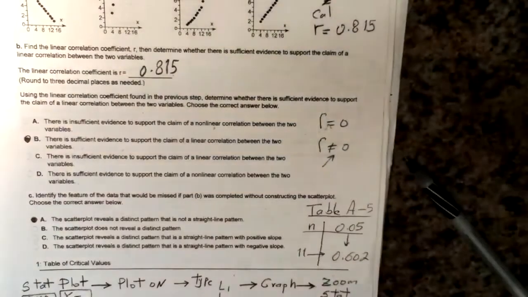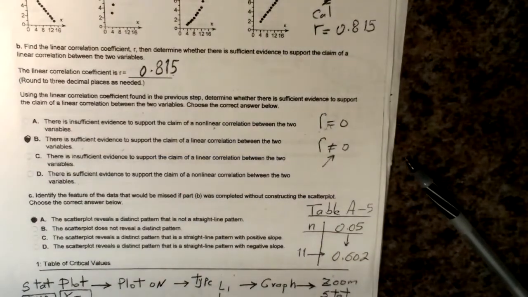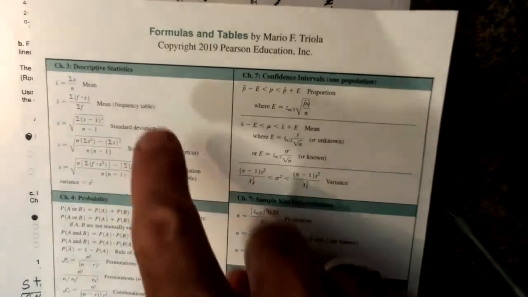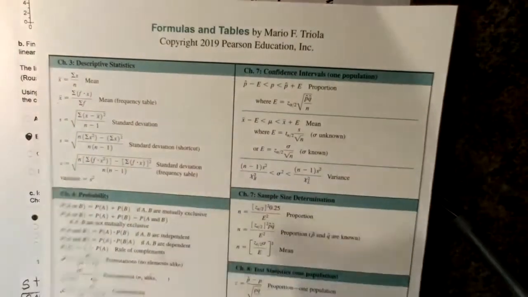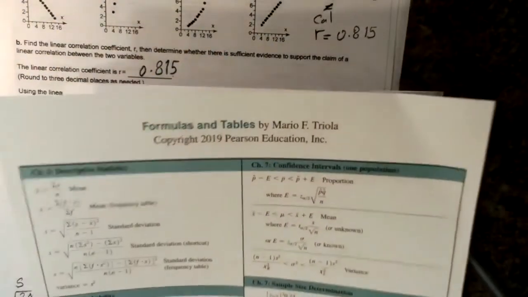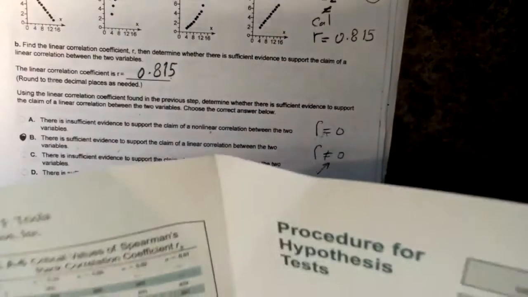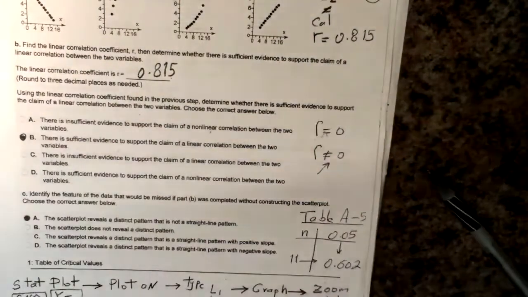All the formulas that we discussed for the R, all the formulas that we use for chapter 2 are here. This is chapter 3. Oh, I guess they don't have chapter 2, they start with chapter 3. But all the tables are here, and this is table A5.